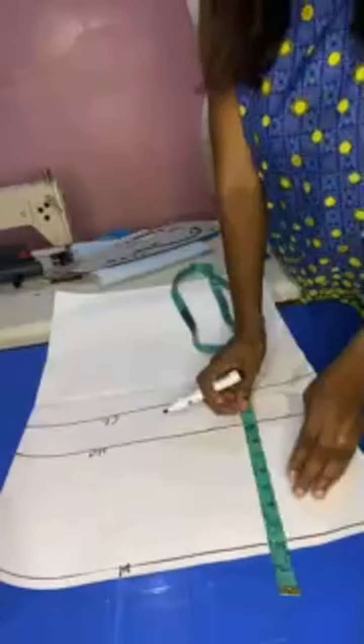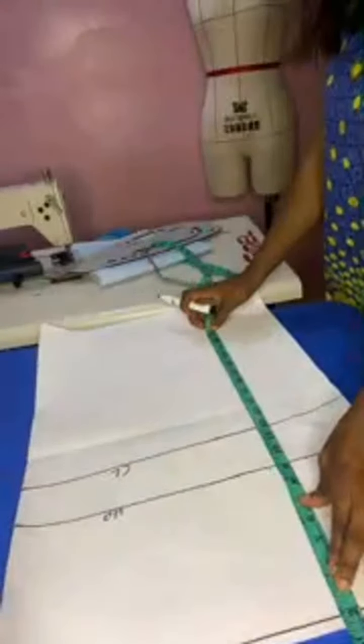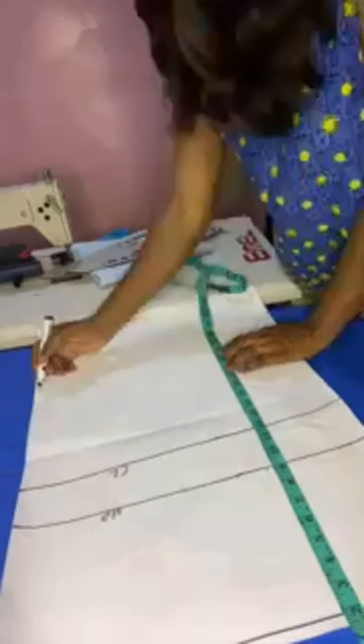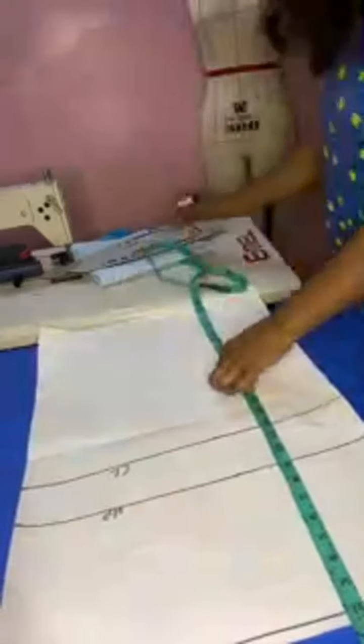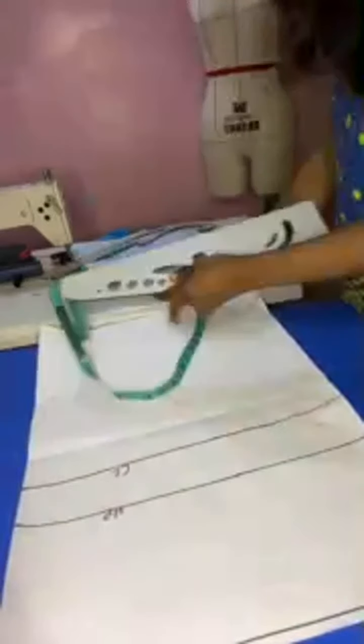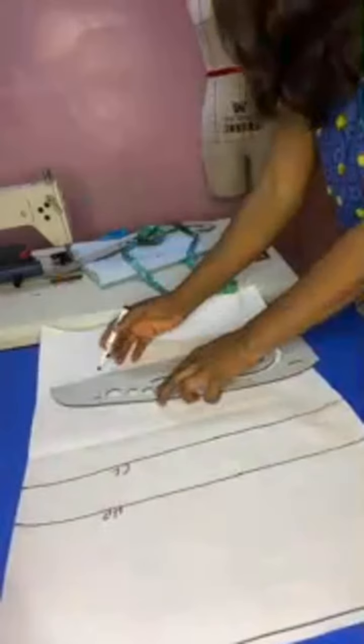So that's the crotch line. So the next line is the full length of our short pants or knicker. So for this, I'm going to be about 19 inches. So I'll add 1 inch to it. I'm going to have 20 inches. So these are all of the lines that I need to make these shorts.